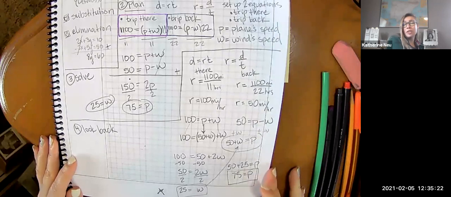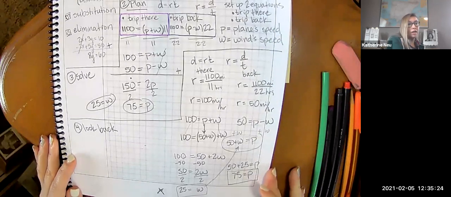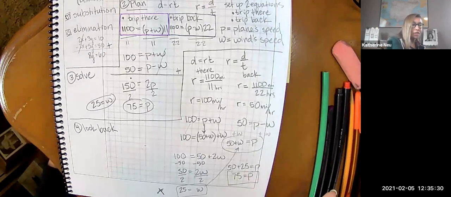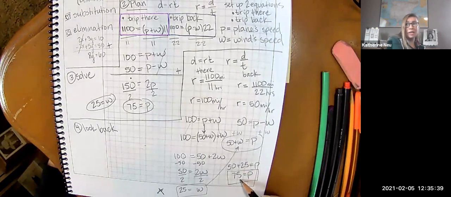Sometimes when you're solving things, you can't find another way to do it and you don't have an answer key and you're not sure whether or not your answers are right. So then you're just asking yourself, is this a reasonable solution, right? I mean, I would look at this and go, no, 75 miles an hour, that plane's not going to fly. So if I was legit doing this for a real plane, this would worry me very much.